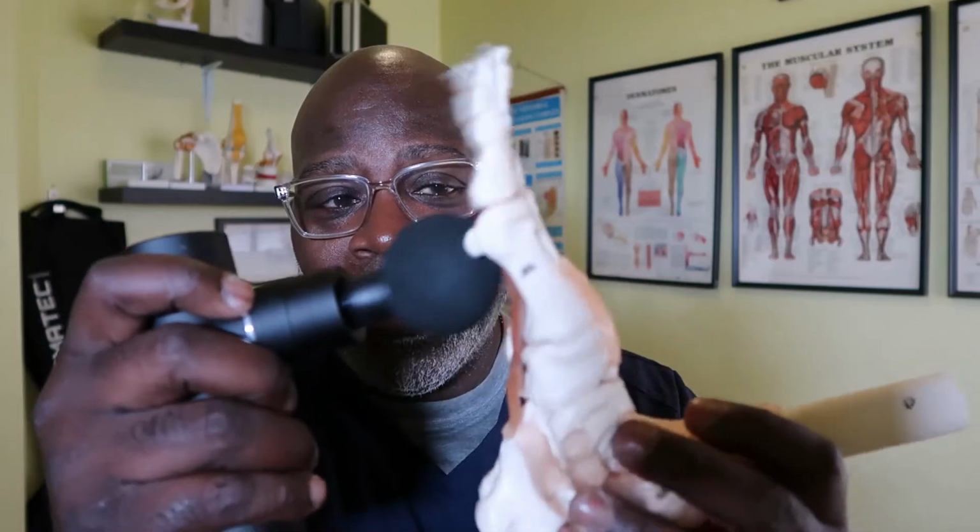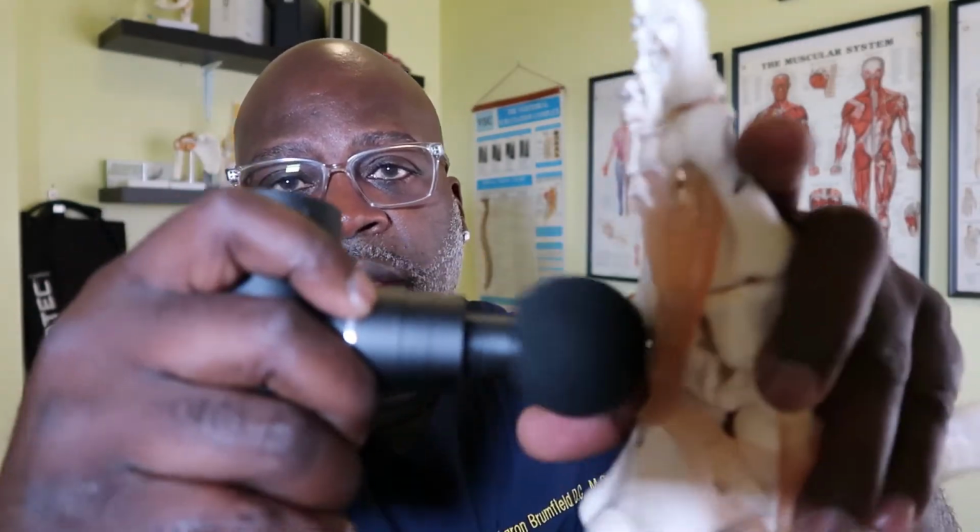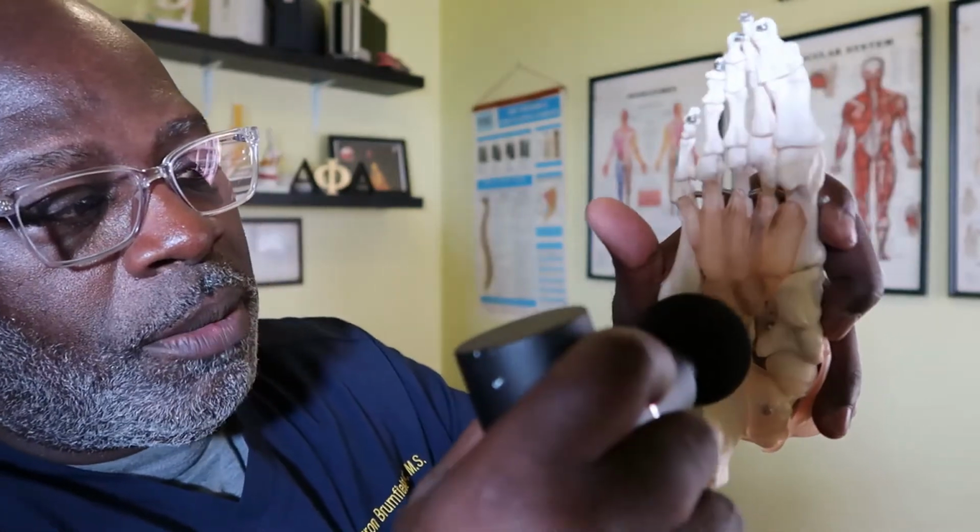Of course, yours doesn't sound like this. You have tissue, muscle, fat, everything to absorb the sound, but this is just bone, right? So it sounds a little bit worse than what it is. Let me see if I can stabilize it a little better. So what you would do is get in there and really massage that plantar fascia so that you can see what I'm doing, right? I'm at the base and I'm really going back and forth, back and forth. And then if you need to, you can change the intensity.